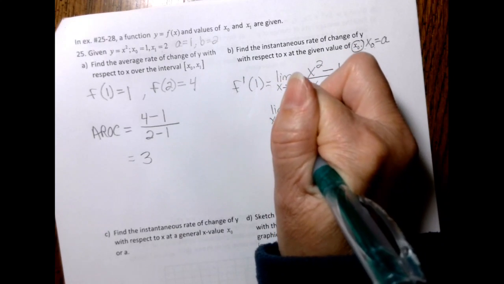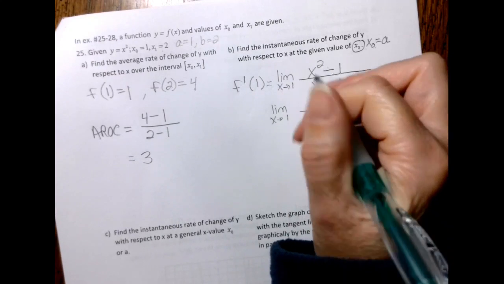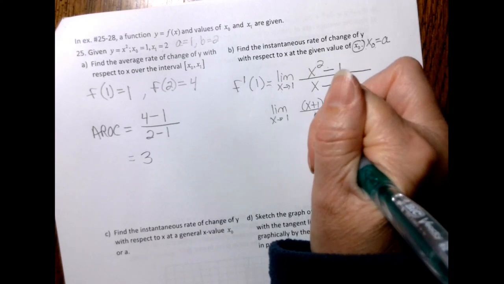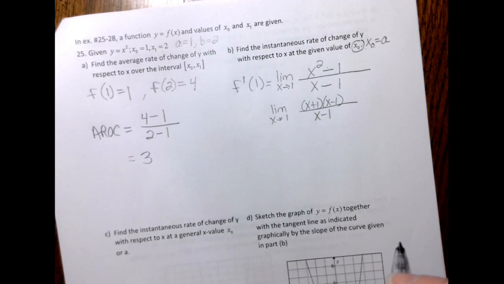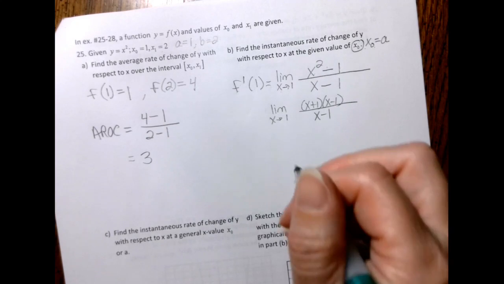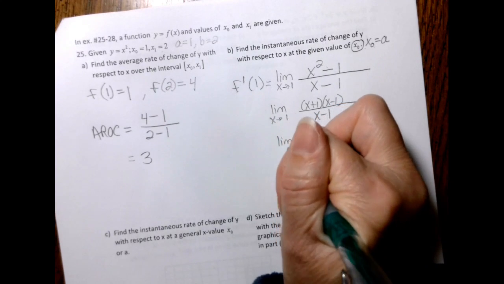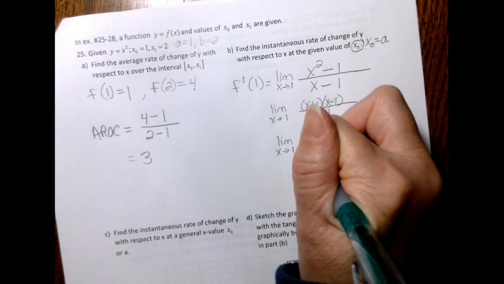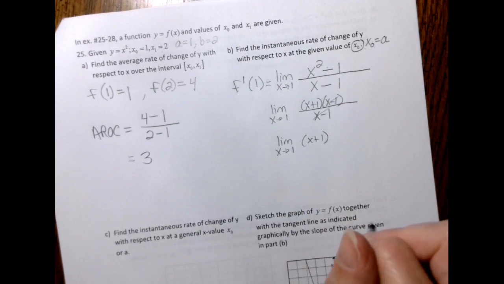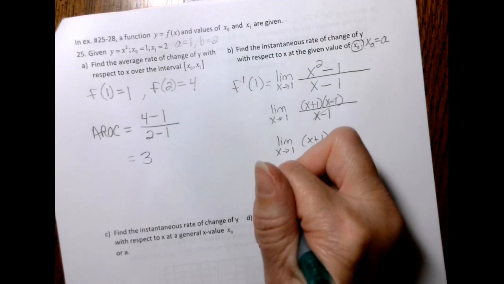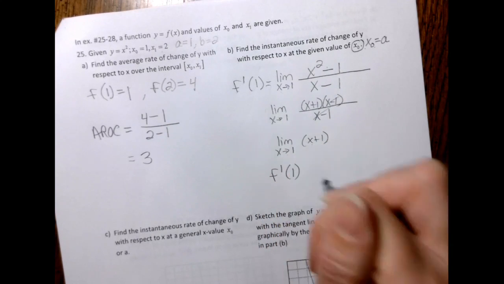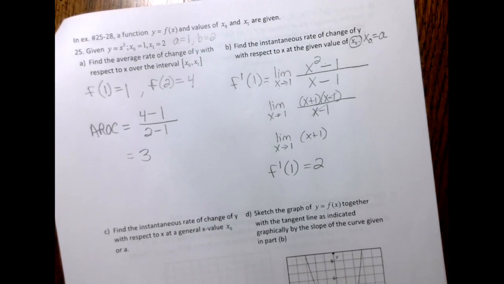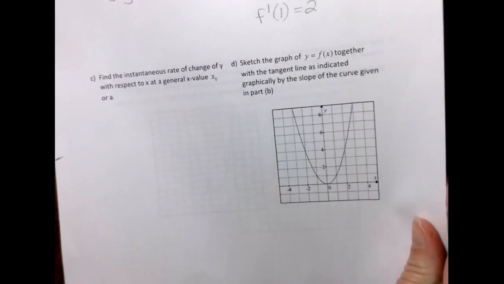The limit as x approaches 1 of factoring, so we can look for that common factor to cancel. That's your goal, that indeterminate form of 0 over 0. You want to cancel it. So then it becomes the limit as x approaches 1 of, cancel, cancel, of just x plus 1. Well, if I input that, that means f's slope at 1 is 2. So it's a little bit less steep than the average rate of change.